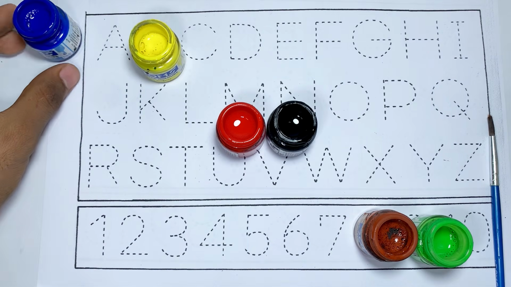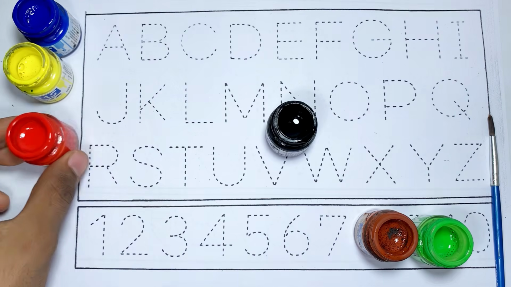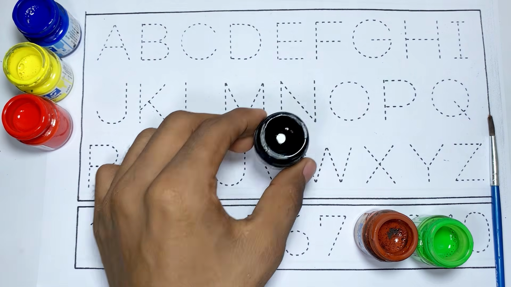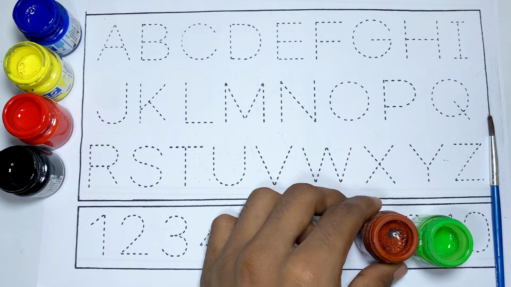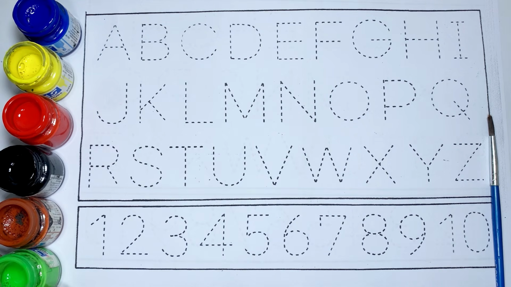Blue color, yellow color, red color, black color, brown color, and green color. Kids, now we draw alphabets.